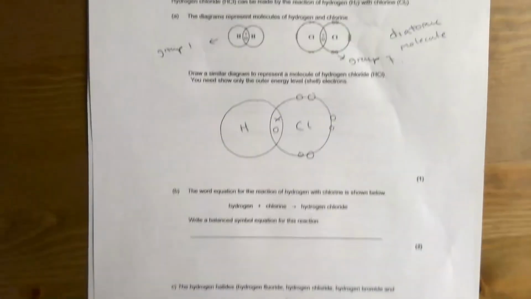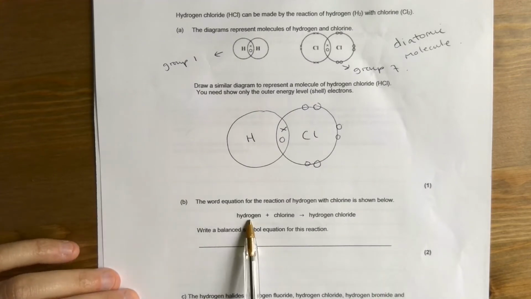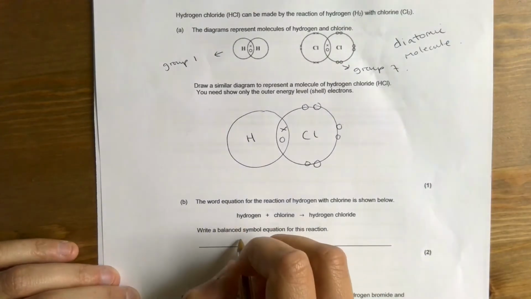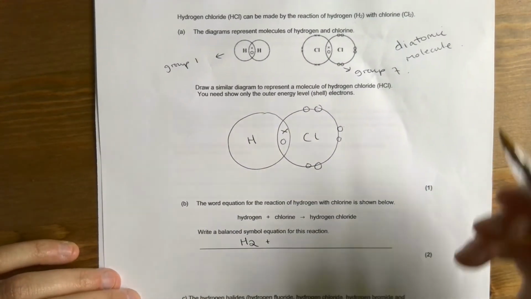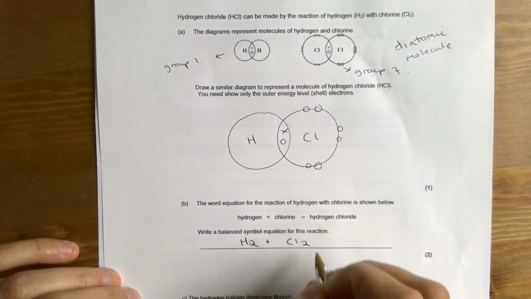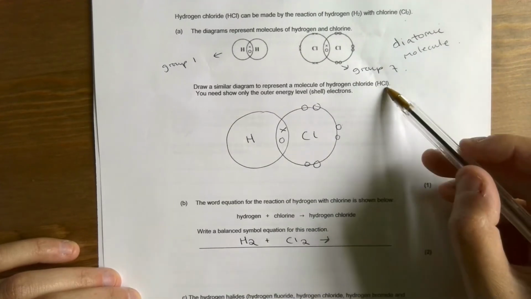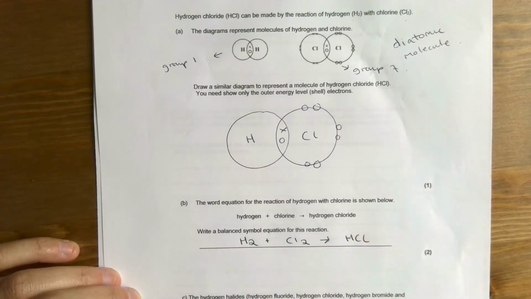Further down, they're wanting a balanced symbol equation for the reaction above. So hydrogen, tells us in the question, is denoted as H2. So I'm going to write H2 first, plus chlorine, which again tells us there is Cl2. And this is going to give us hydrogen chloride. And the question here shows you the symbol for hydrogen chloride. For that, you would get 1 mark.